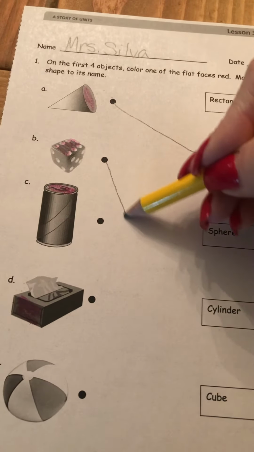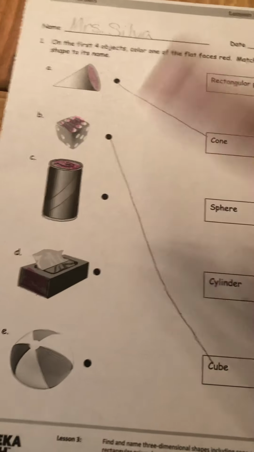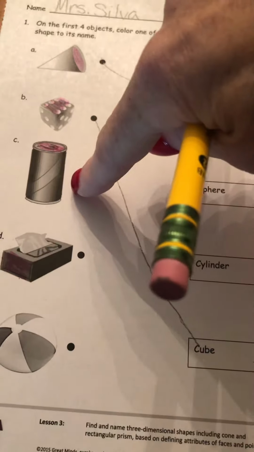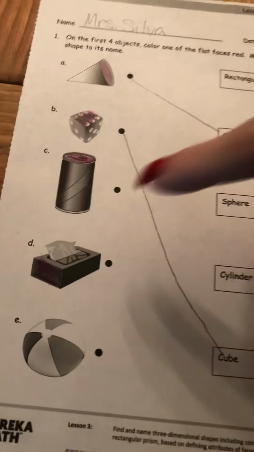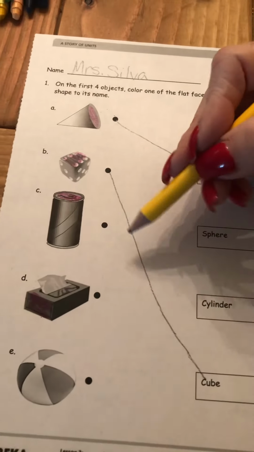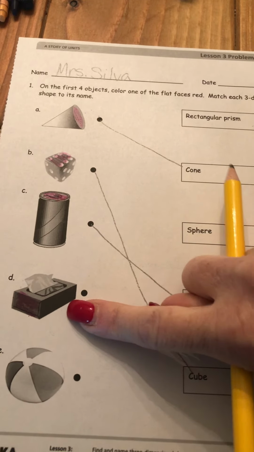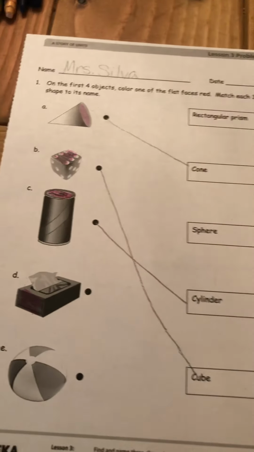So I'm going to come all the way down like that. The next one says, what was that one again? A cylinder. It would be like a soda can or my candle or my glue stick, and that would be a cylinder. My Kleenex box is a rectangular prism.